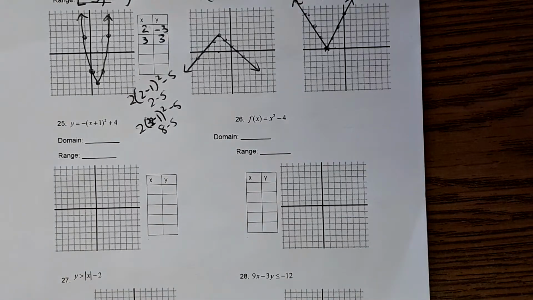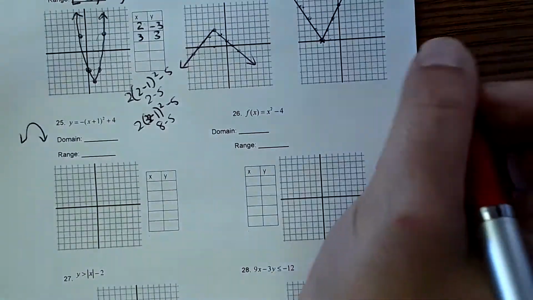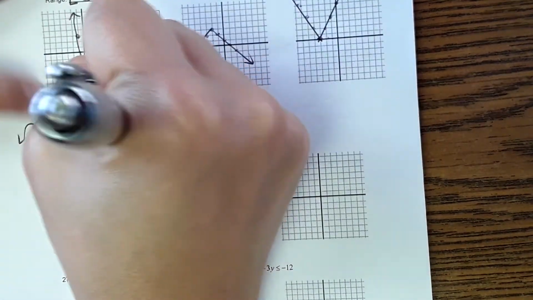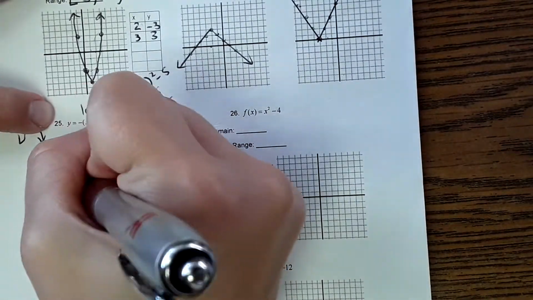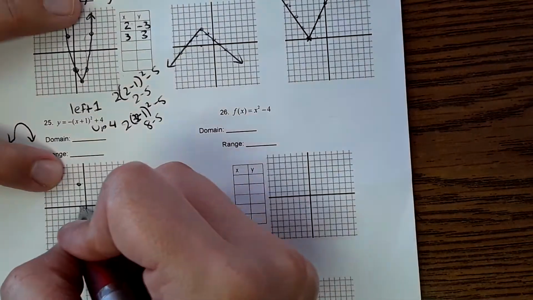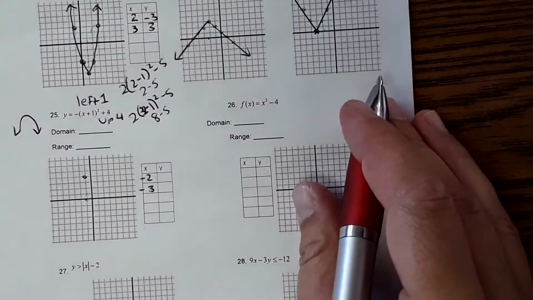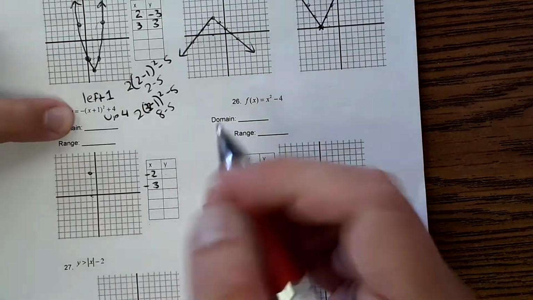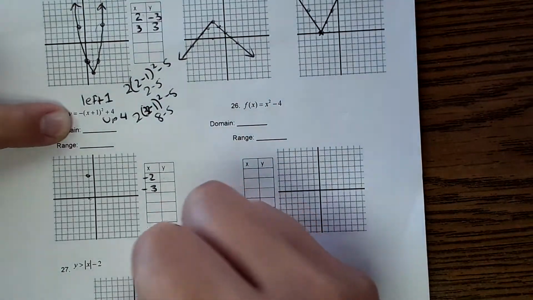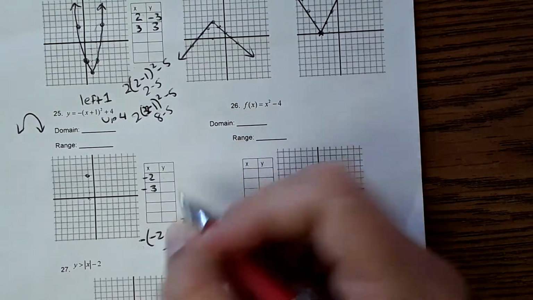Okay, 25 and 26. 25 is a quadratic. It has that negative symbol, so it's going to be a reflection. It's going to be pointing down. Left 1, up 4. 1, 2, 3, 4. And then I need coordinates to plot it. So from -1, I might choose -2, -3. And then using this equation, I'll find the y value. So this would be -1 squared is +1 with the negative. -1 plus 4 is 3.